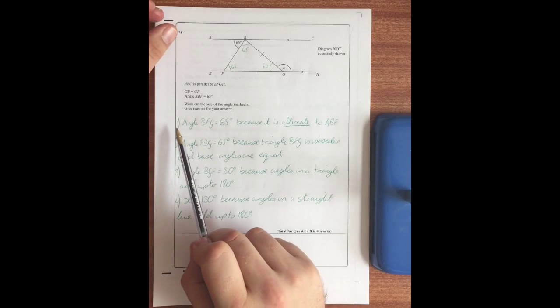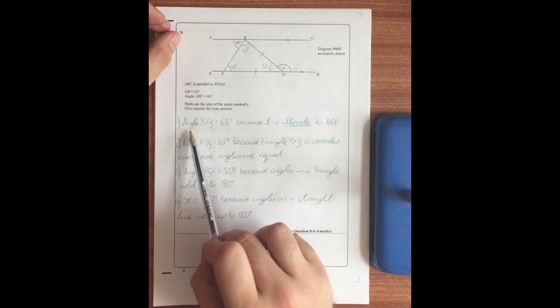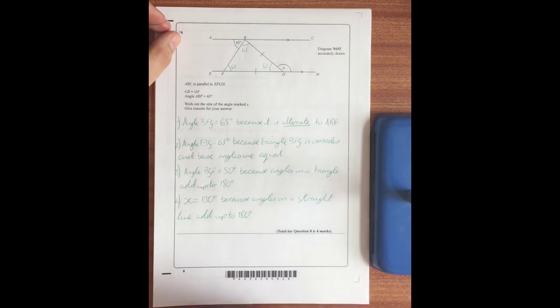Question 8. ABC is parallel to EFGH, GB is equal to GF, and angle ABF is 65 degrees. Work out the size of the angle marked x. Give reasons for your answer. That's the important part here. So at each stage, there are 4 marks for this question. There are 4 stages. I've written the answer that I've used and the reason.